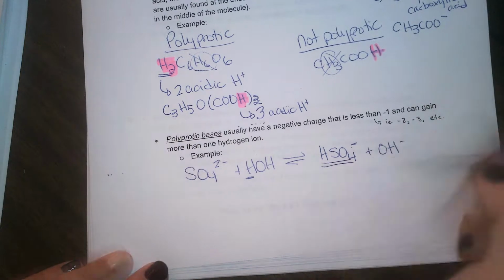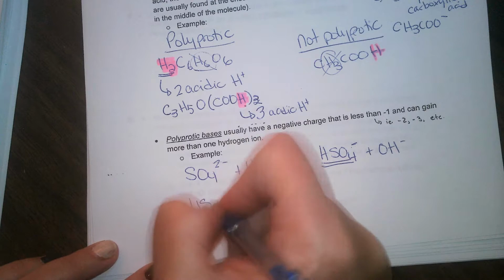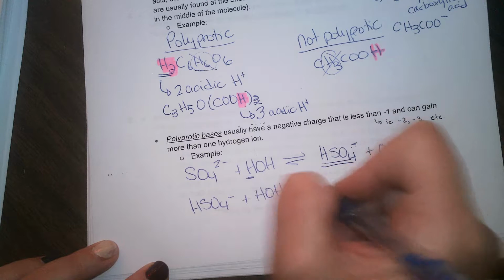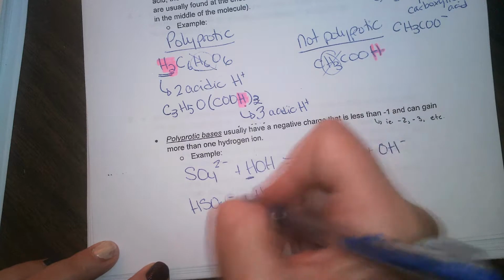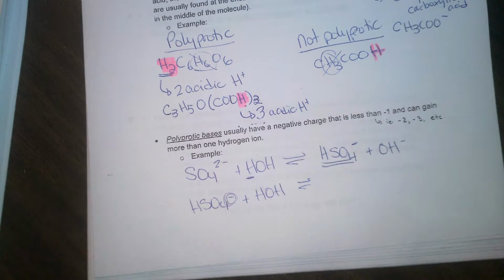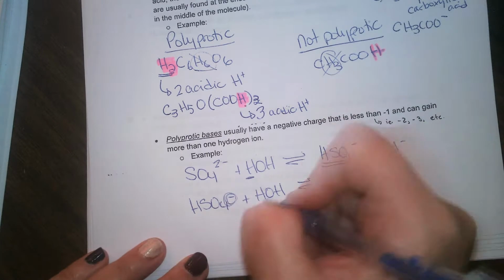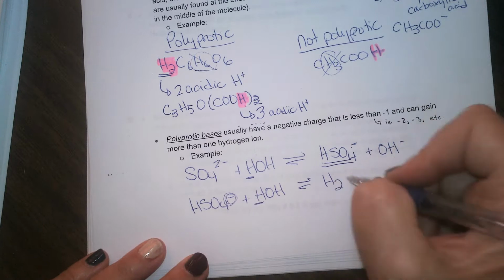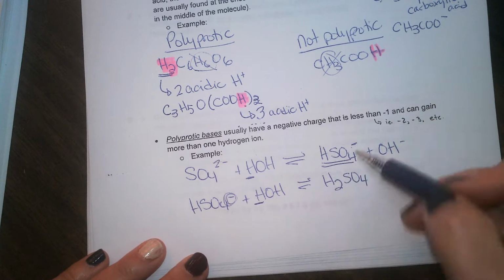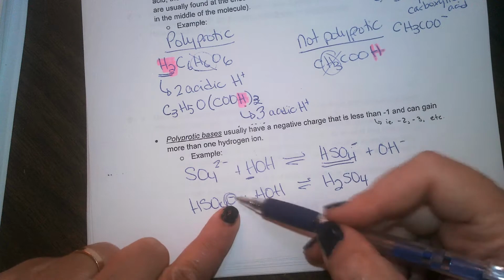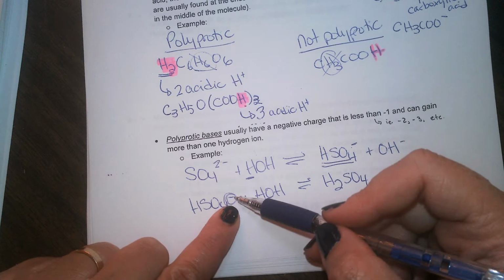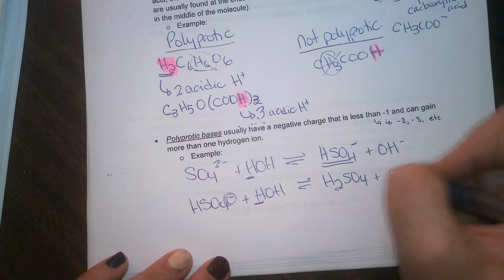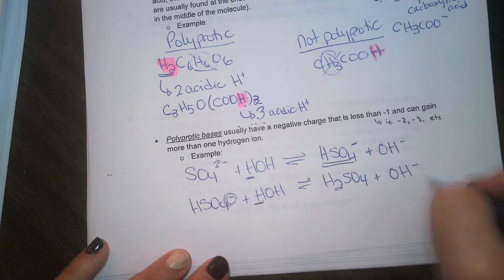Then this guy here, we come back down. We can gain, look, we have a negative charge. We can gain a proton. So this is going to donate. I'm now going to have 2 hydrogens. What happens to my charge if I take 1 proton off and this is 1 negative? It's going to be neutral and it's going to be 0. And I have a hydroxide ion.